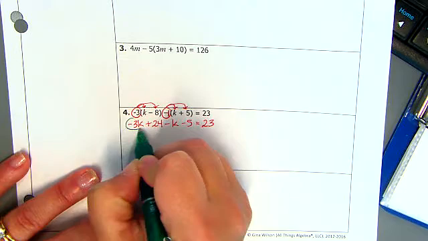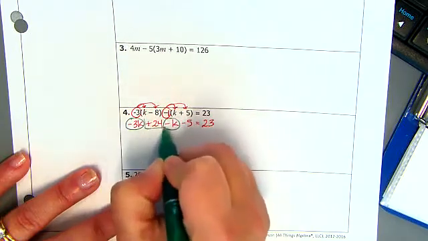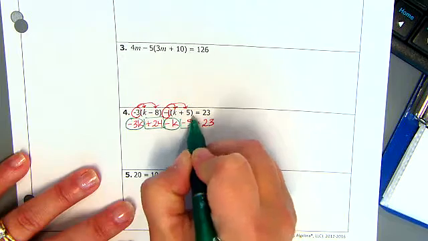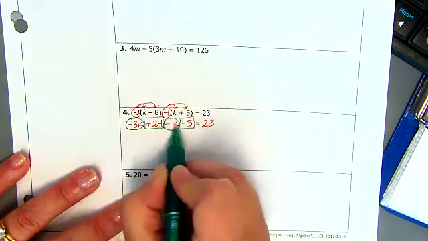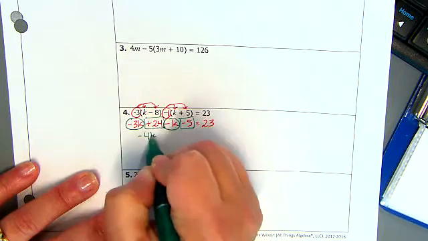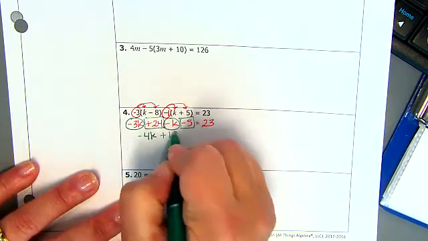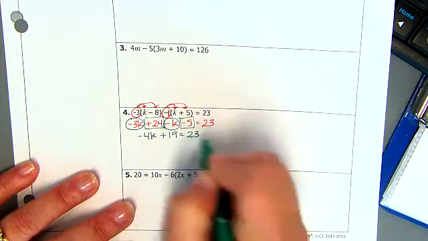So I'm going to circle my variable terms, and I'm going to box my constants. Negative 3k minus k, those are like terms, so that's a negative 4k. 24 minus 5 is a positive 19, equals 23.